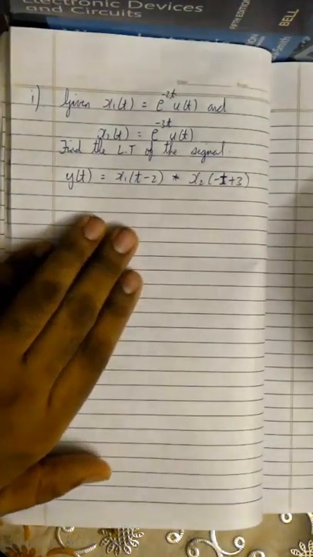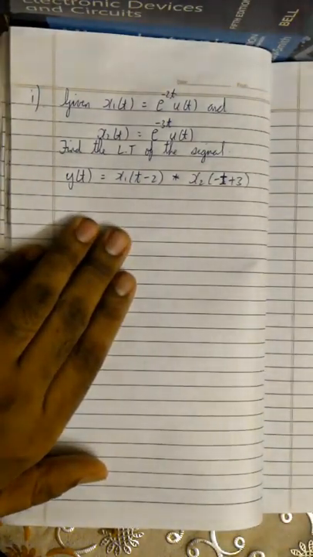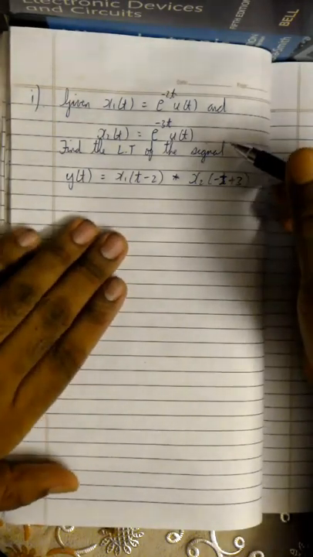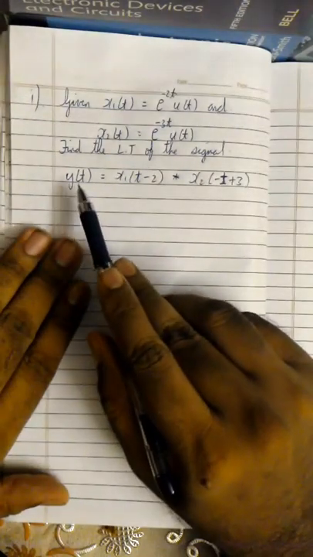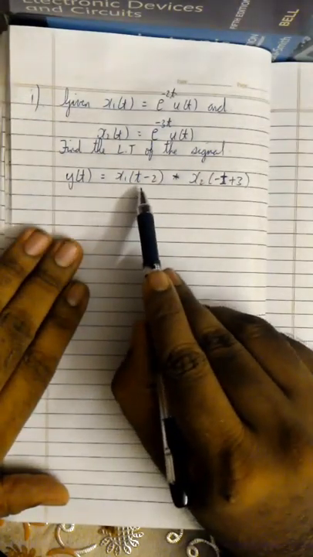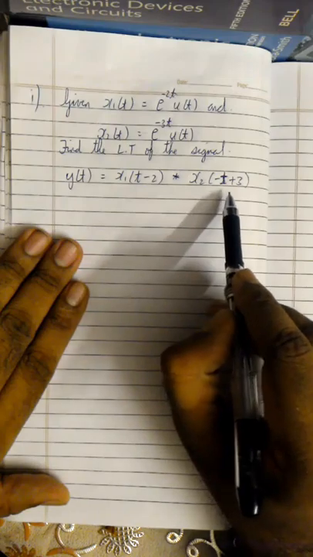Given x1 of t is equal to e raised to minus 2t u of t and x2 of t is equal to e raised to minus 3t u of t. Find the Laplace transform of the signal y of t, where y of t is nothing but x1 of t minus 2 convolution with x2 of minus t plus 3.